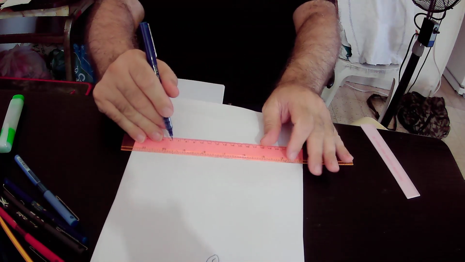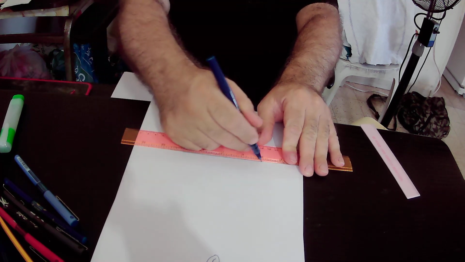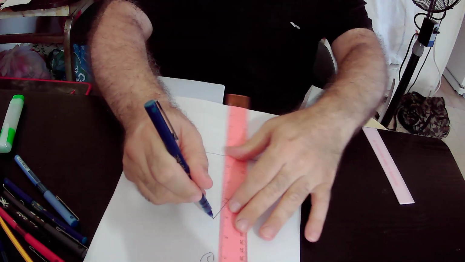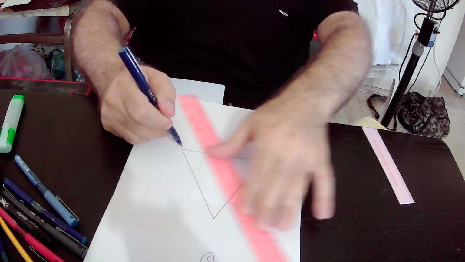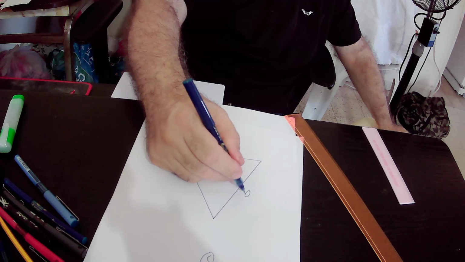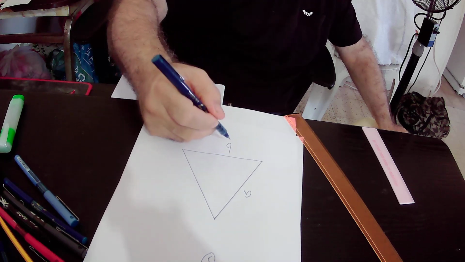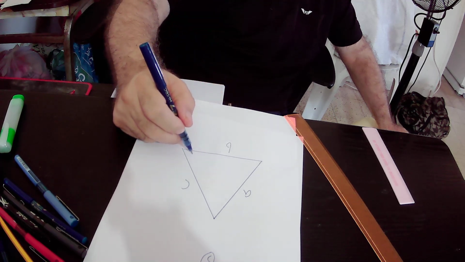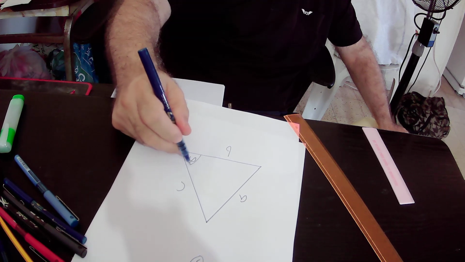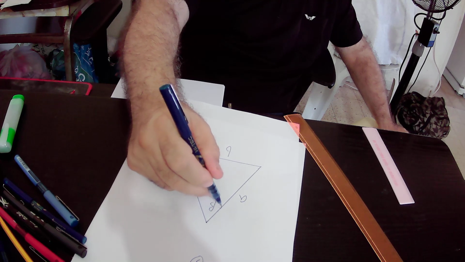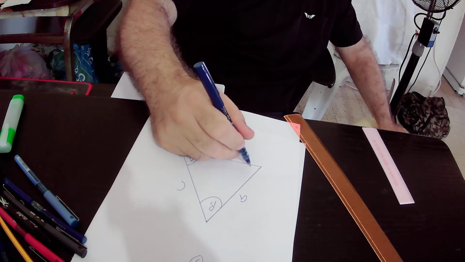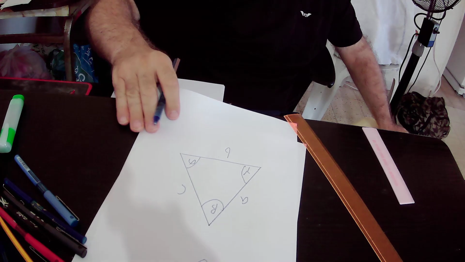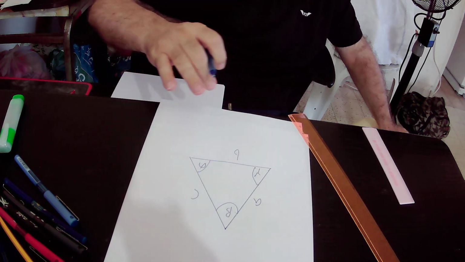If we have a triangle where this side equals A, this side equals B, and this side equals C, and this angle is alpha, this angle is beta, and this angle is gamma, then the following relationship exists between the sides of this triangle and its angles.